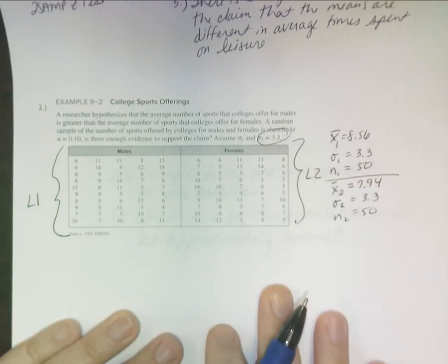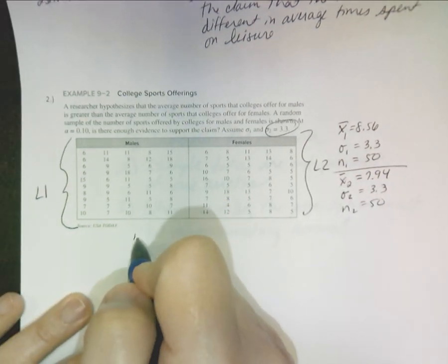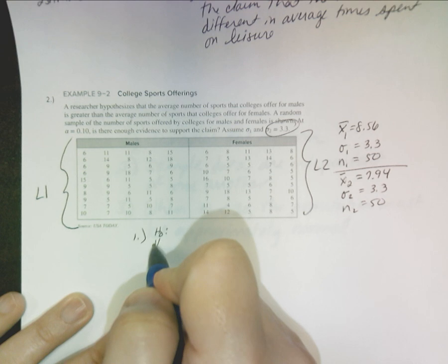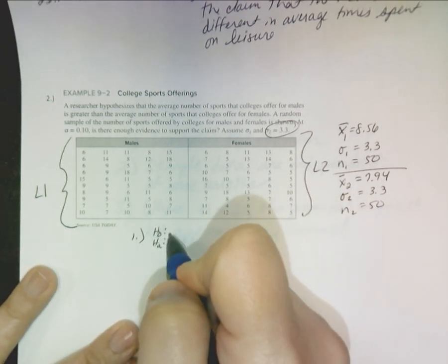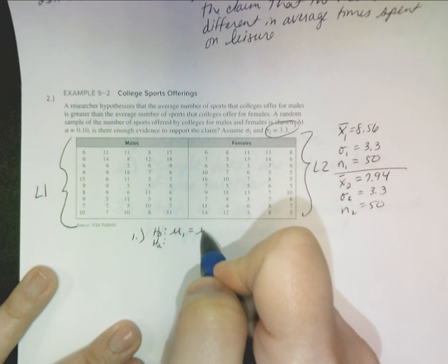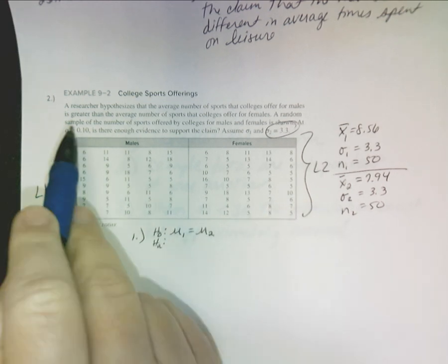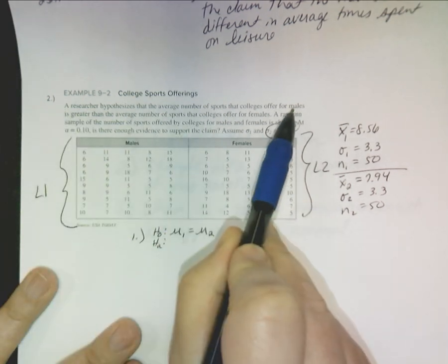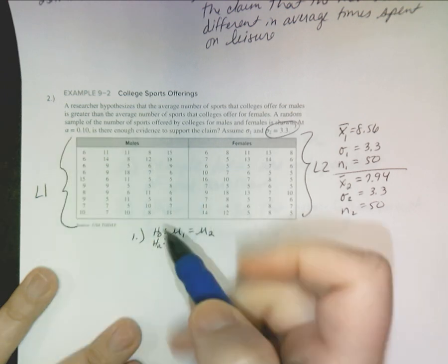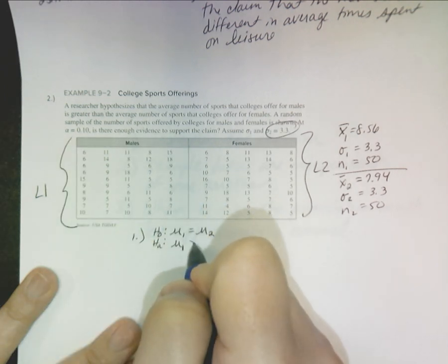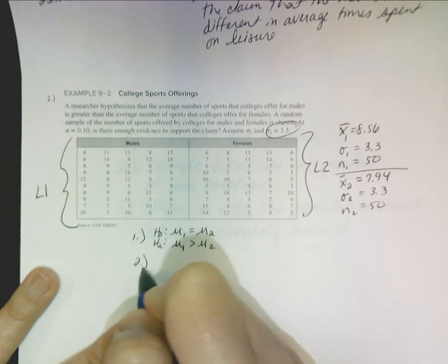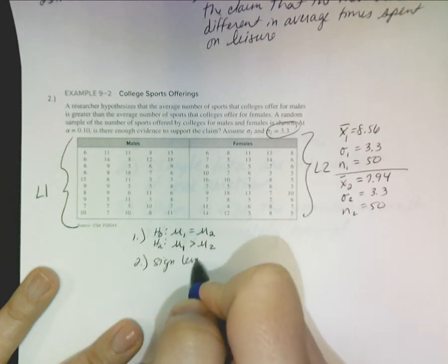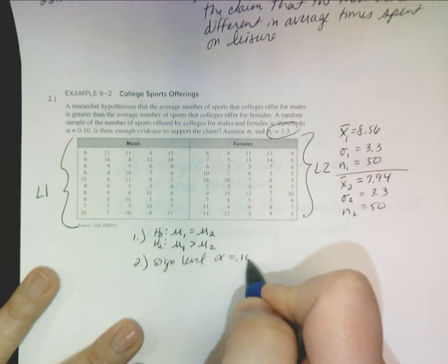Okay. Now, number 1, state your hypotheses. I think that they would be equal according to the population, but the claim that I'm given, according to the researcher, is that males is greater, so that mu1 is greater than mu2. The significance level, alpha, is 0.10.